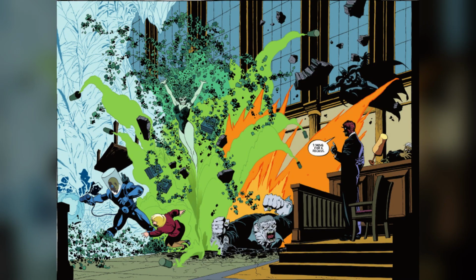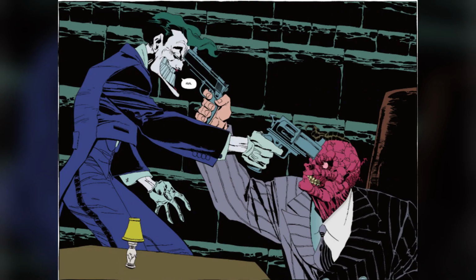And yeah, I think the real highlight of Tim Sale's art throughout this whole book is when these villains explode onto the page. And it's genuinely amazing. And I think with the addition of Two-Face in Dark Victory, that man's just not right. He's not okay.